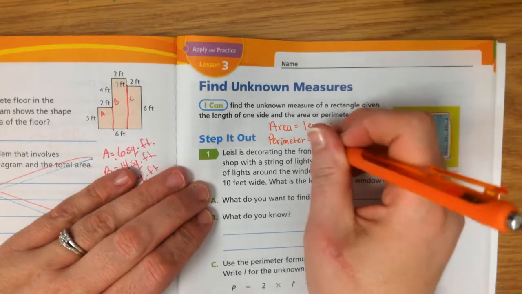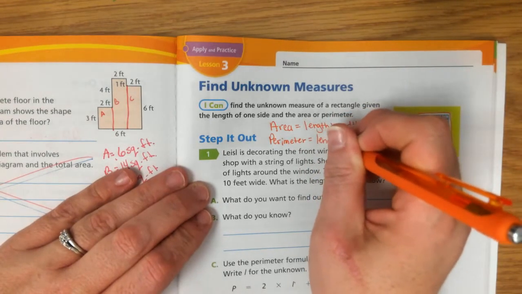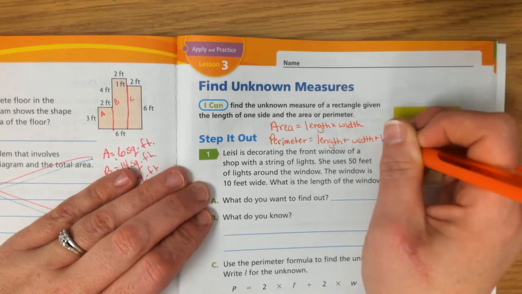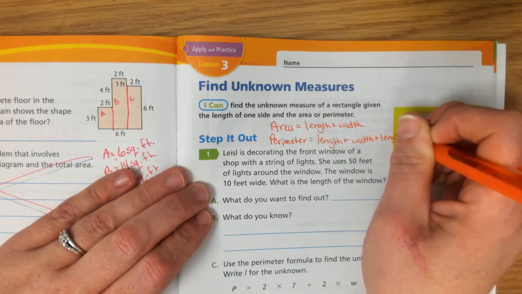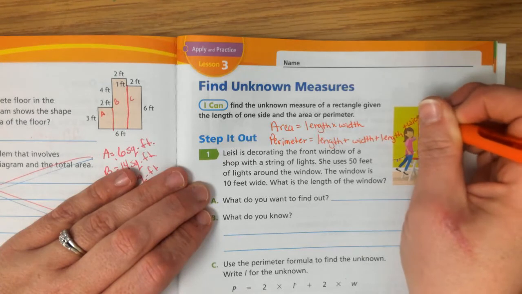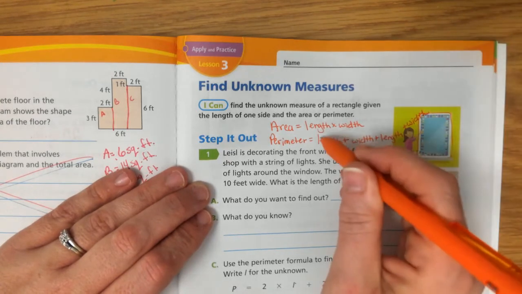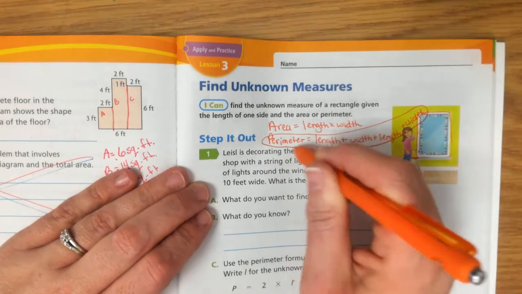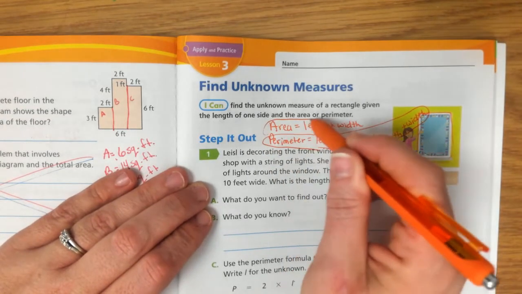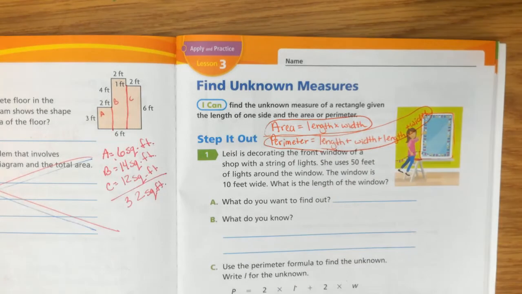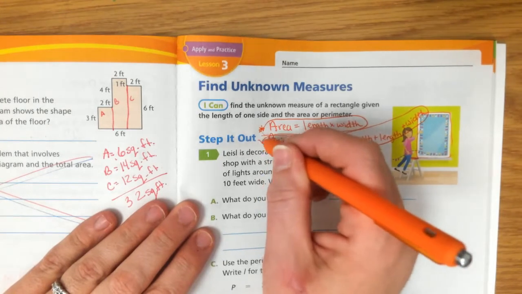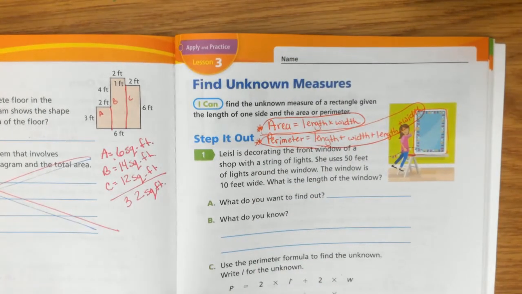So the perimeter is length plus width plus length plus, sorry, I should have put this up higher, width. So all 4 sides are added together for perimeter. And area, to find what's in the middle, we're multiplying just 1 length times 1 width. Okay? So that's the difference between area and perimeter.